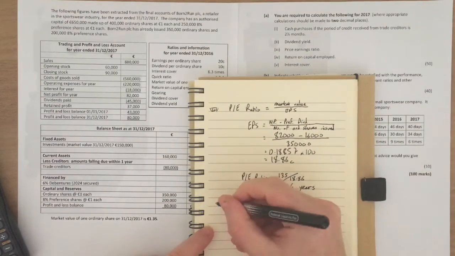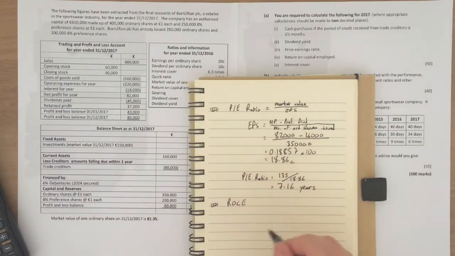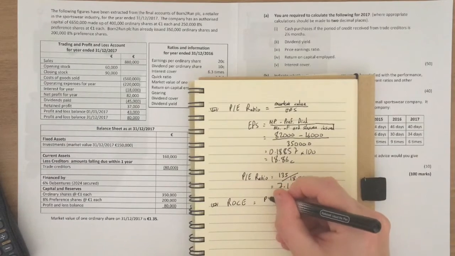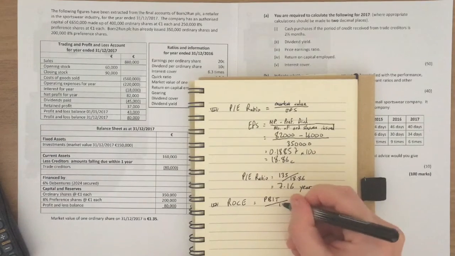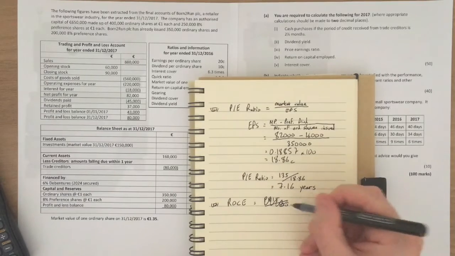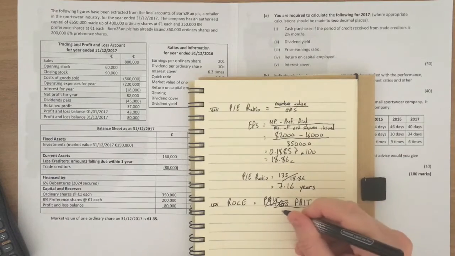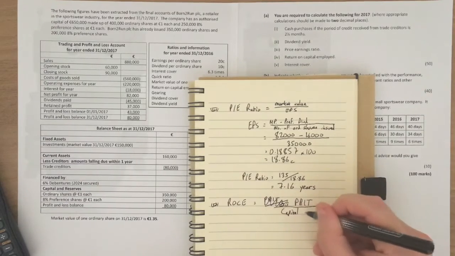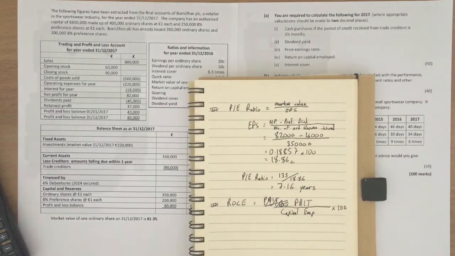If I do the return on capital employed then as well. So the return on capital employed is your profit before interest and tax over capital employed, and then multiply by 100 to make it a percentage.